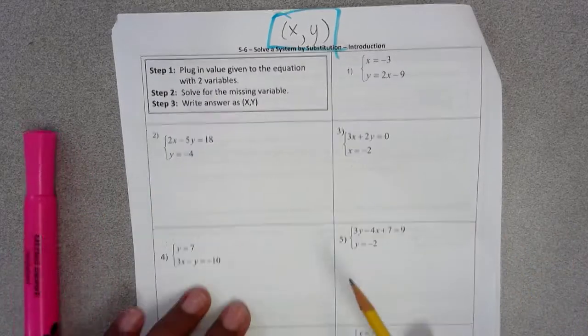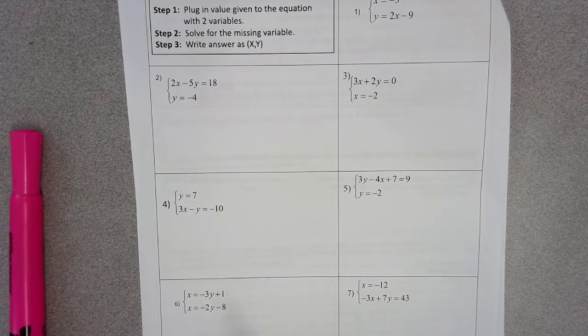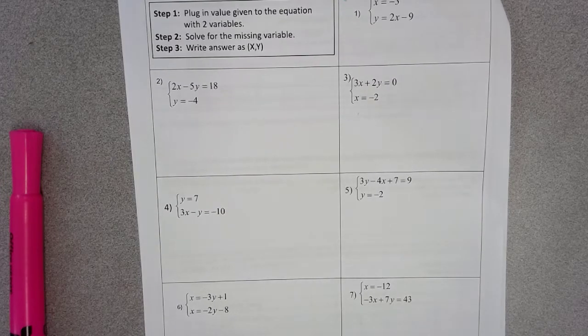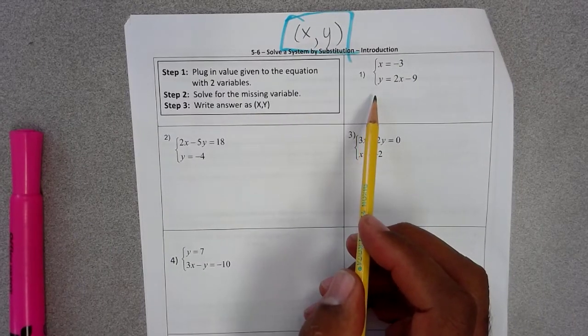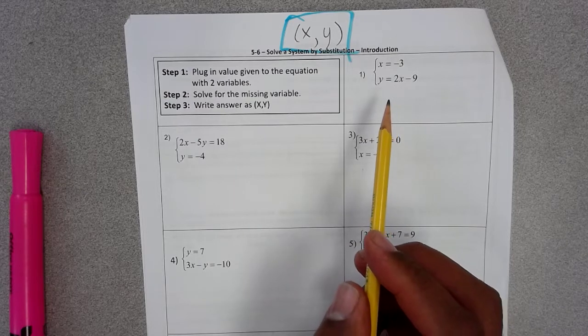Now, what do you guys notice about most of these problems here? So yeah, they have the squiggly thing. Okay, you said they have X and Y. Yep, so that means we're going to have to solve for both X and Y. How many solutions or how many answers do we have to solve for in number 1?